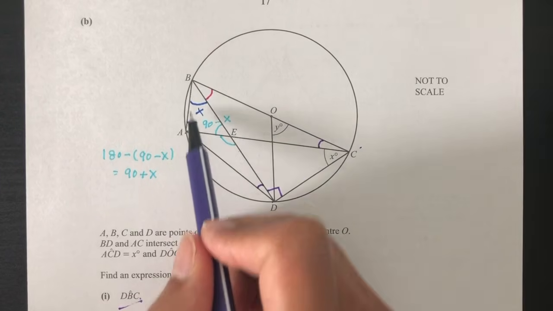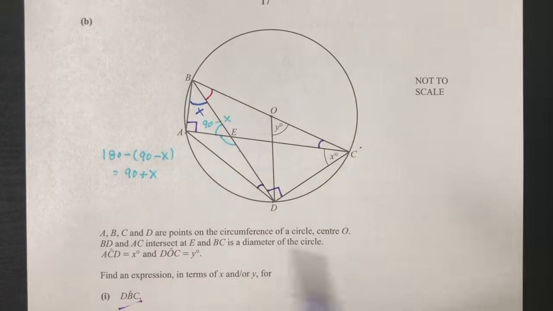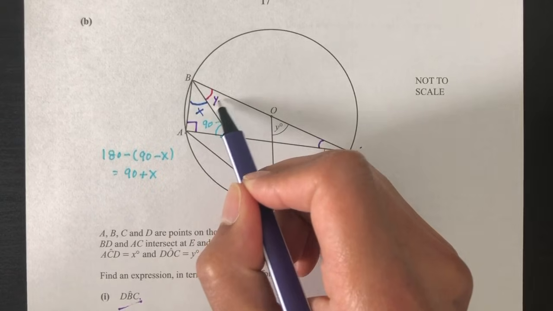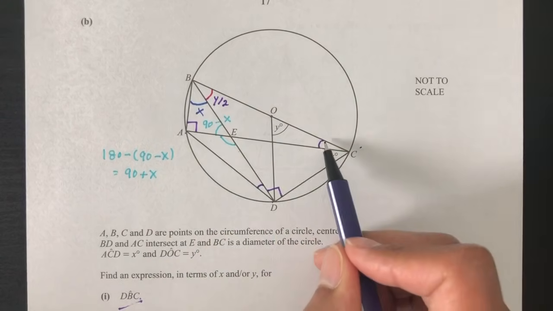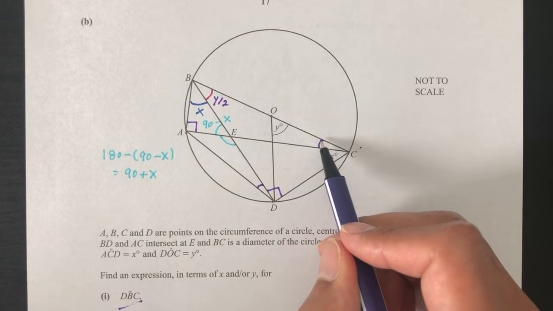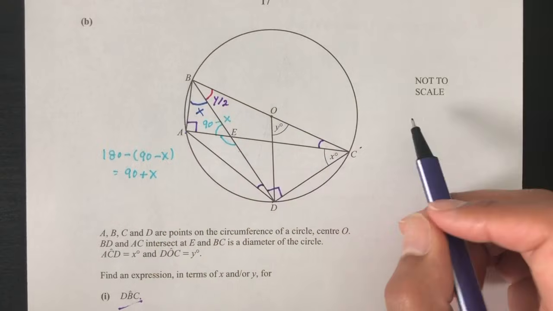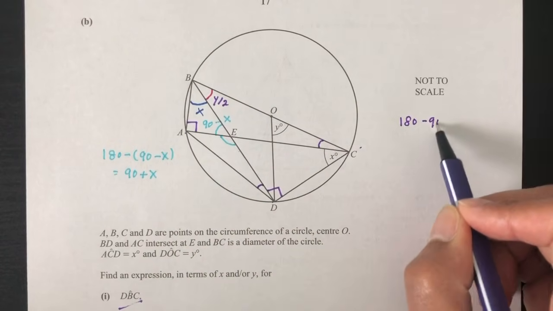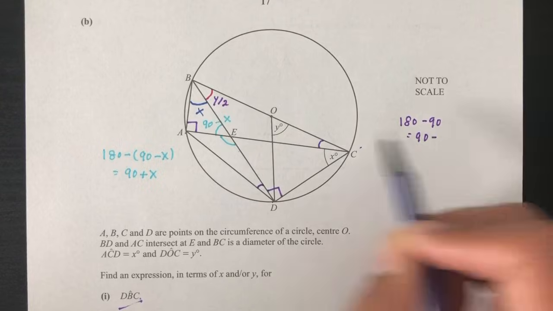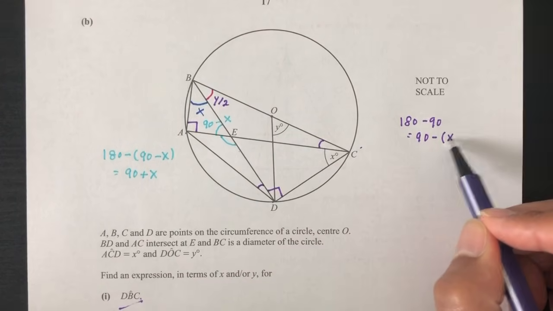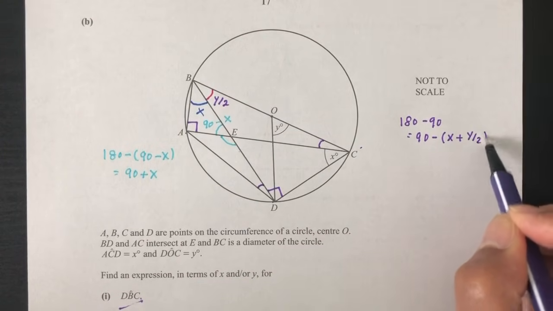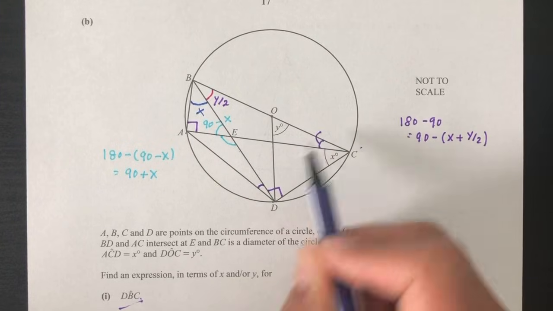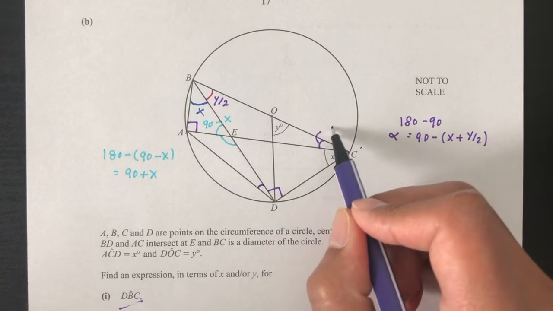This is 90, this is x, and this is, as we have seen, y divided by 2. The third angle of triangle ABC will be 180 minus 90, which is 90, minus x plus y by 2. Let's call this one alpha for now.